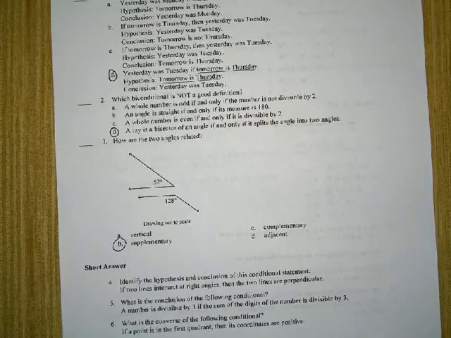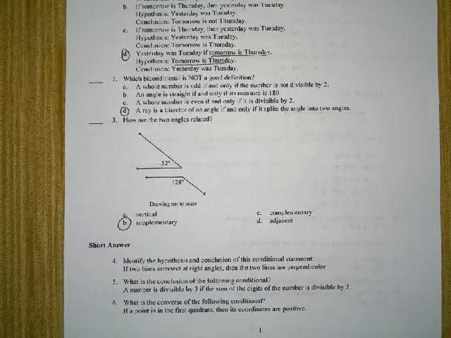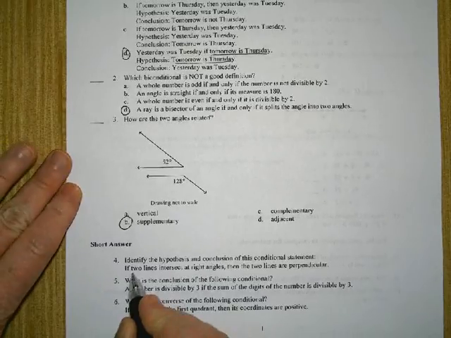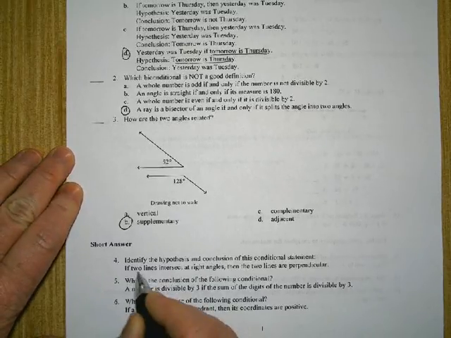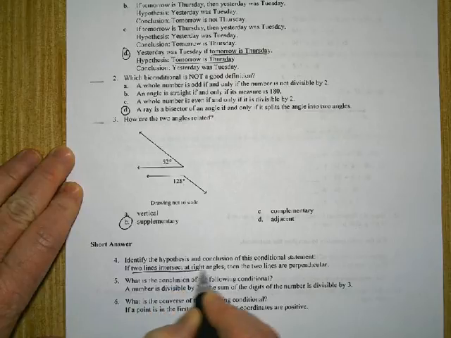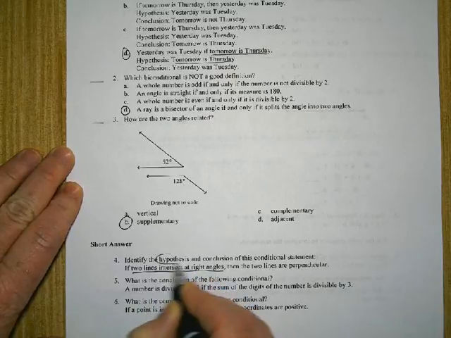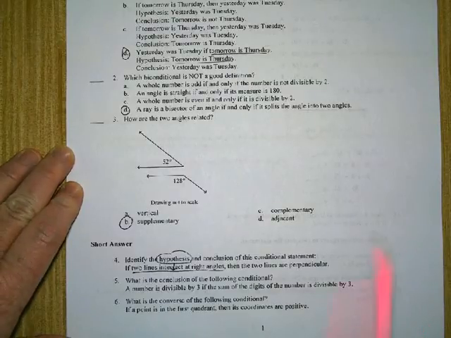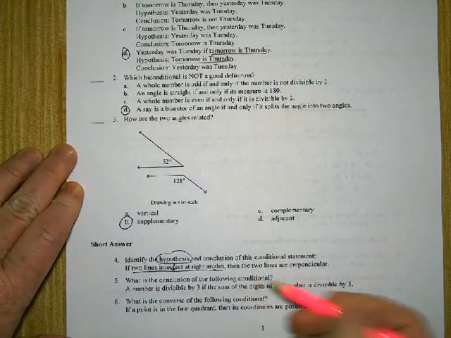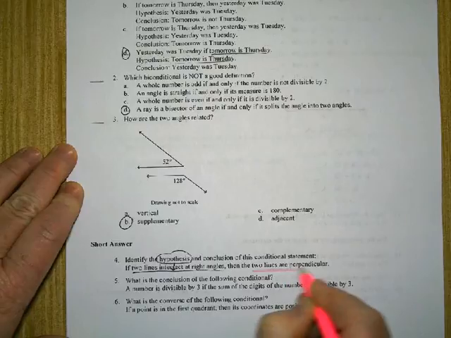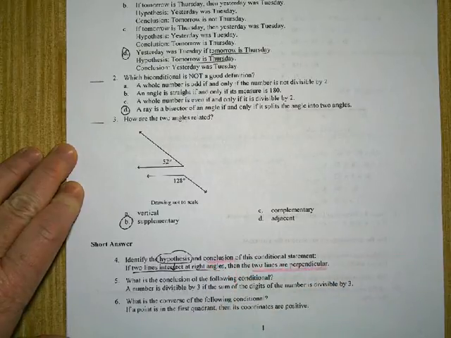Number 4. Identify the hypothesis and the conclusion of this conditional statement. The hypothesis is 2 lines intersect at right angles. That's the hypothesis right there. The conclusion is 2 lines are perpendicular. That's the conclusion.